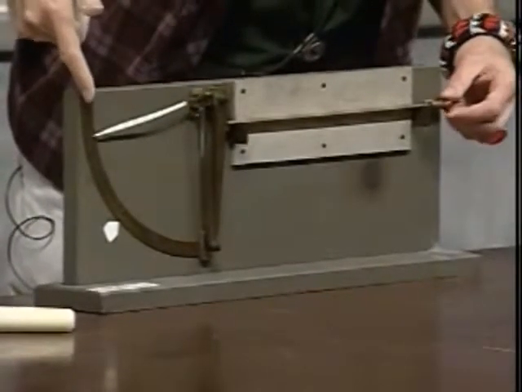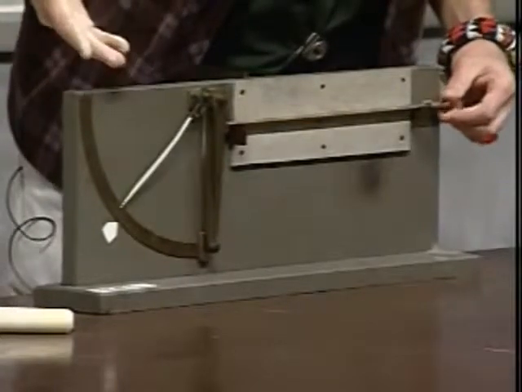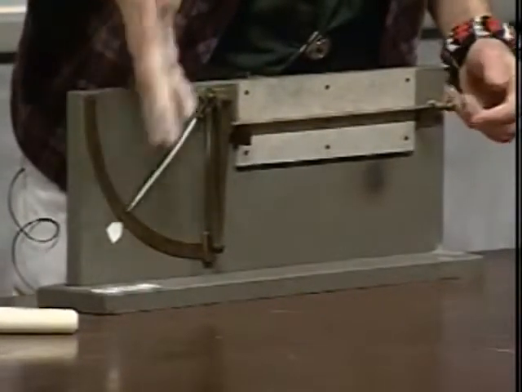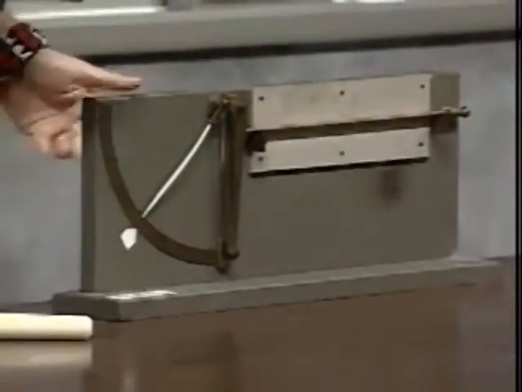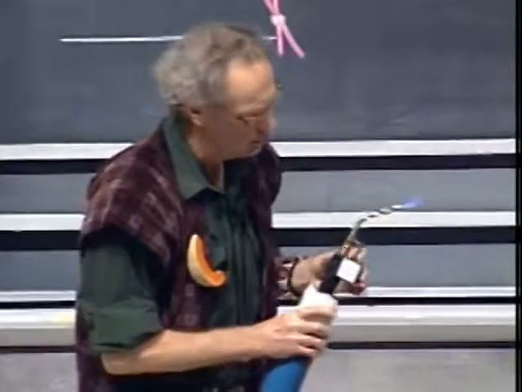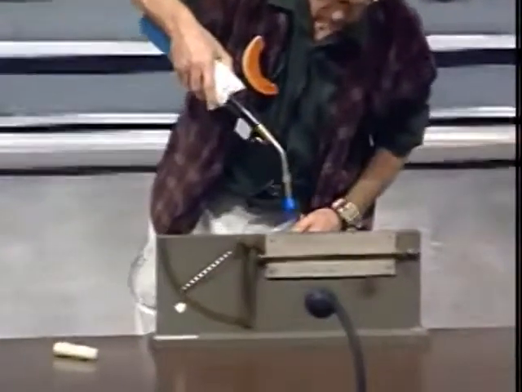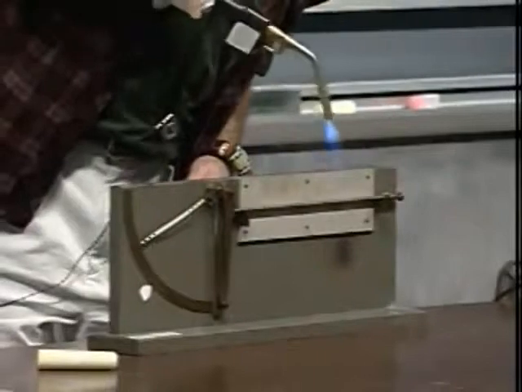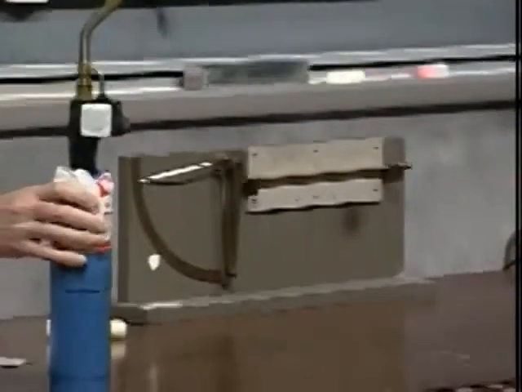If I move the bar one way, it goes up. Move the bar back, it goes down. You can think of this as a thermometer. It will be 70 degrees, as it is now. And if I heat it up, then it will get longer, and you will see this end go up. Let's go try that. There it goes. Doesn't take very much.